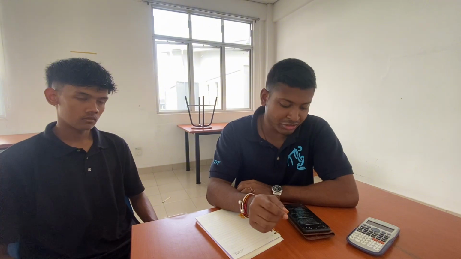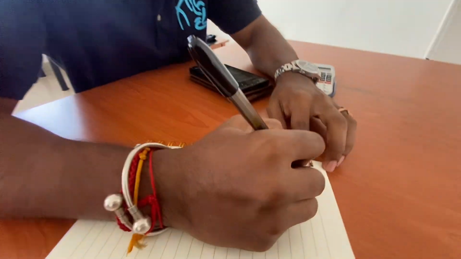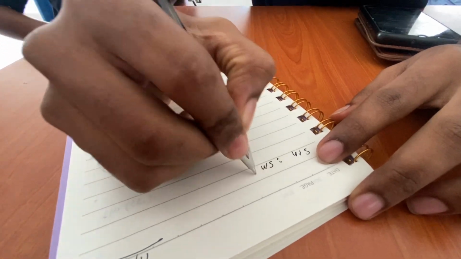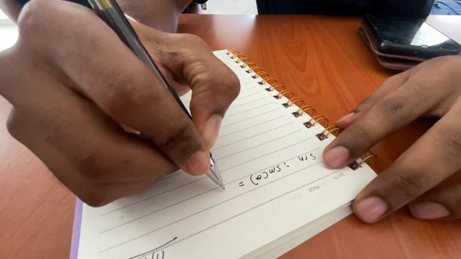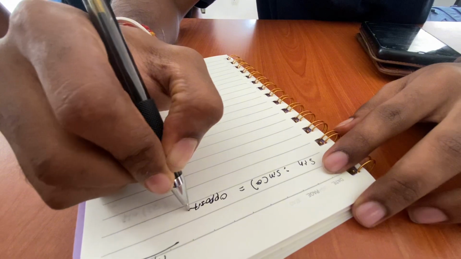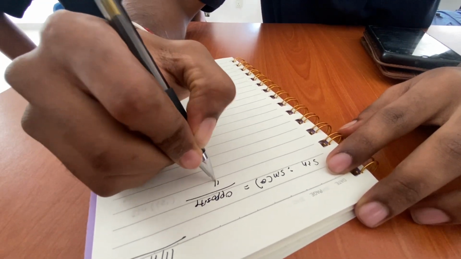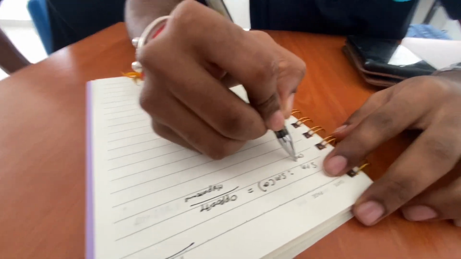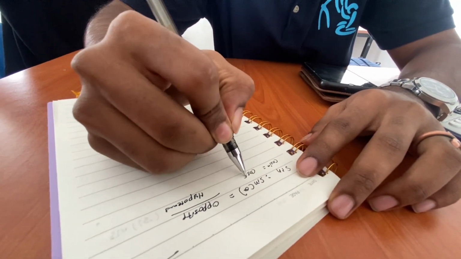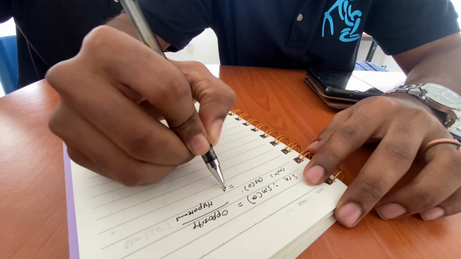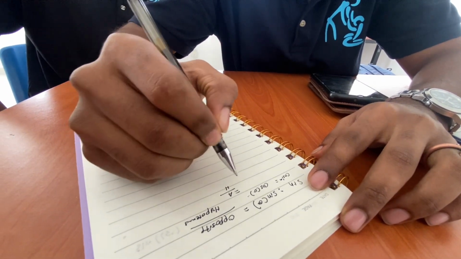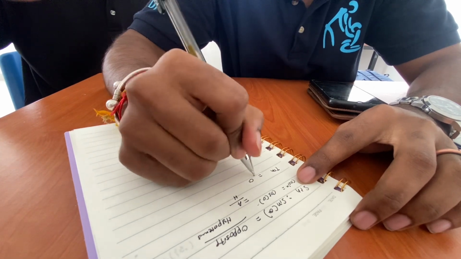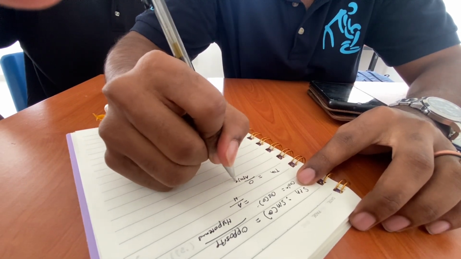Basic trigonometric ratios. Here we can see sine: sin theta equals opposite divided by hypotenuse, and then cosine: cos theta equals adjacent divided by hypotenuse, and then tangent equals opposite divided by adjacent.